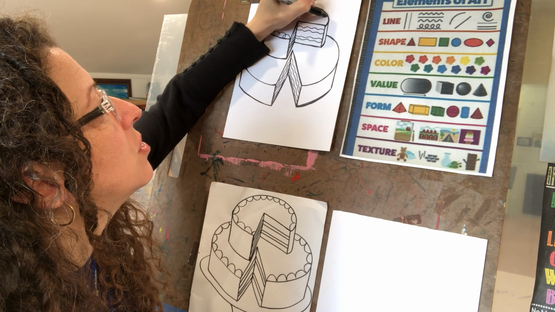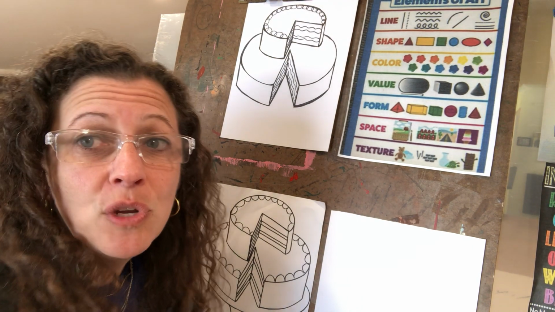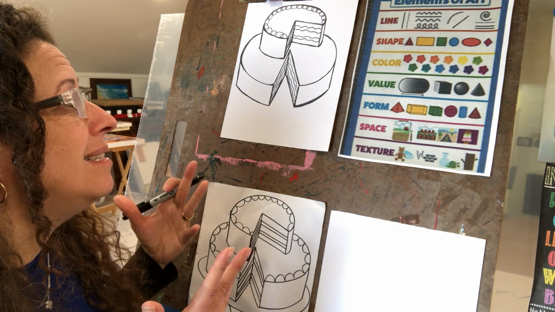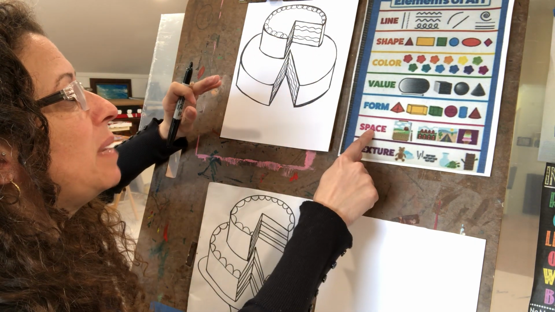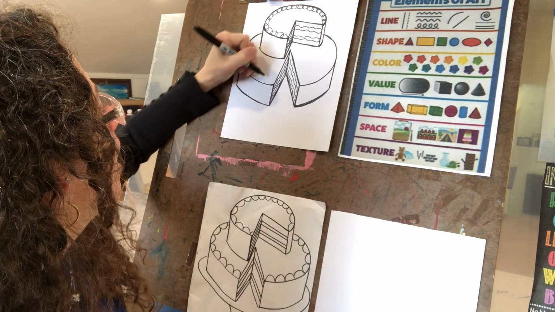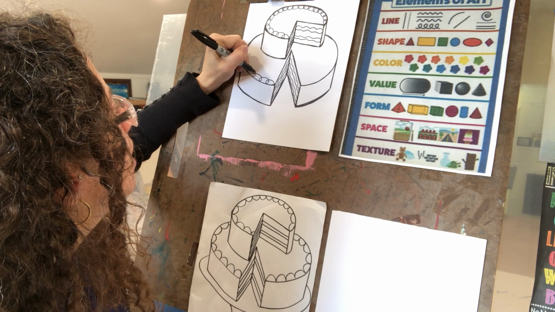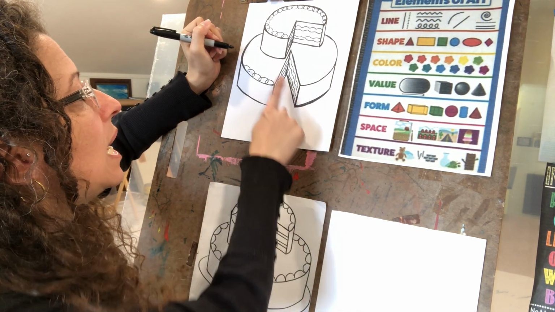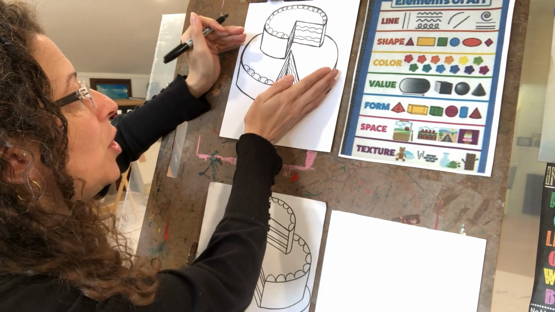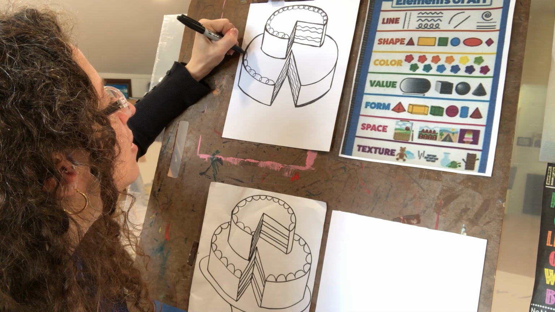And you're just going to decorate your cake, right? However you want, using lines and using them in a certain way to create space, line and space. Here I can do the same thing, or I can change it. I can decorate this surface with more lines. I can decorate the outer portion or the sides of the cake as well.